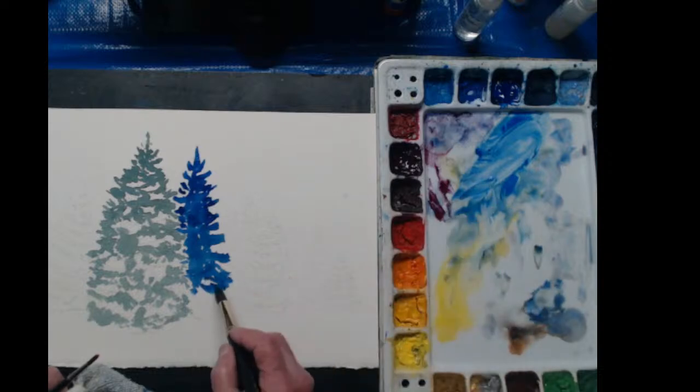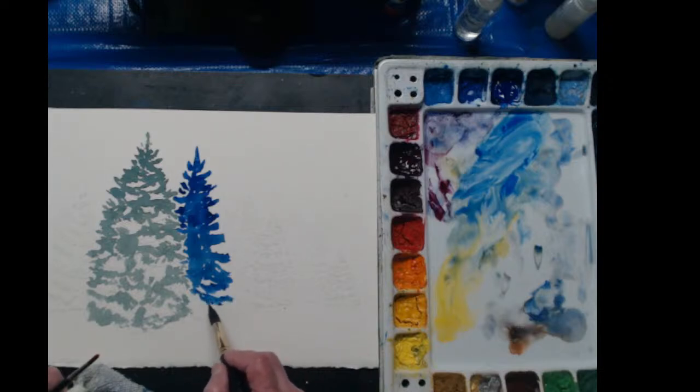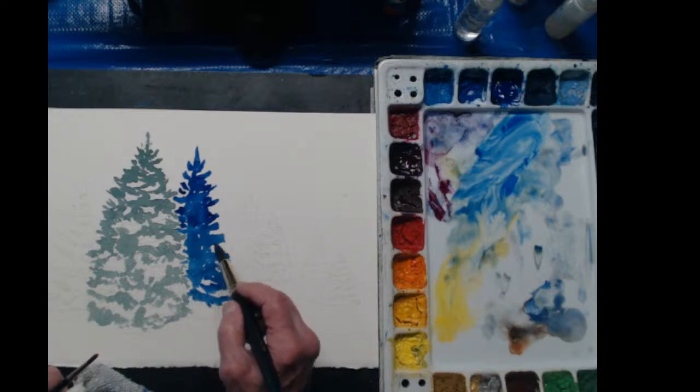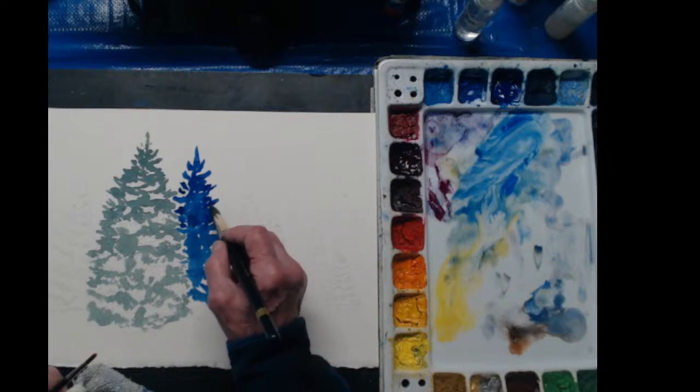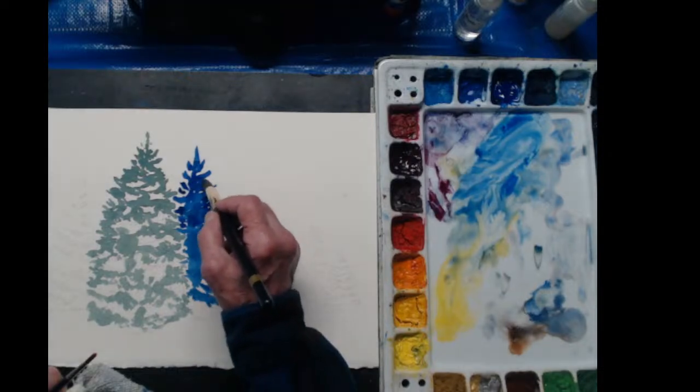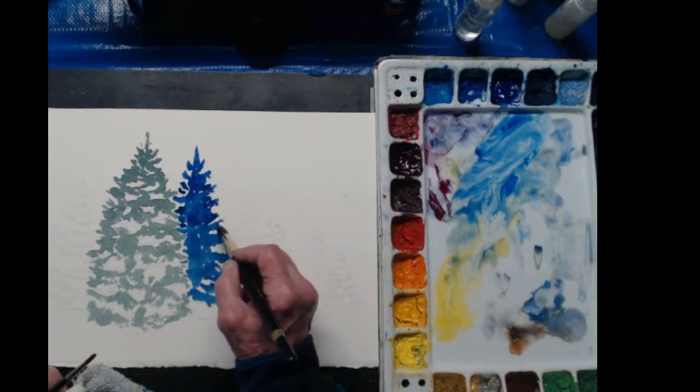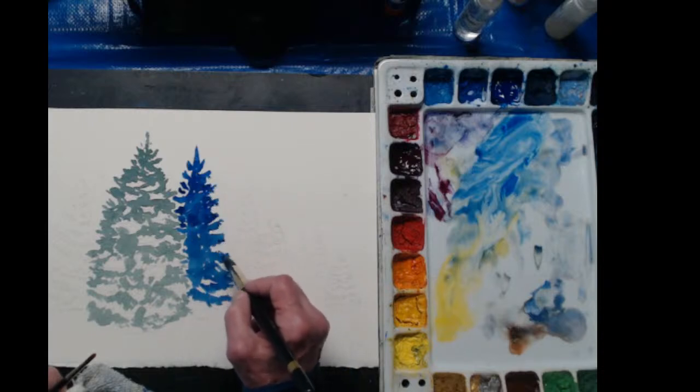And I'm also watching the edge here. I'm dragging the brush a little bit to give me that rough edge on the bottom of these branches. Make it look like an evergreen tree with rough branches.